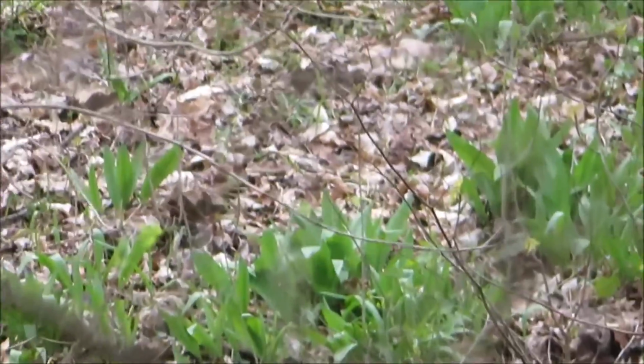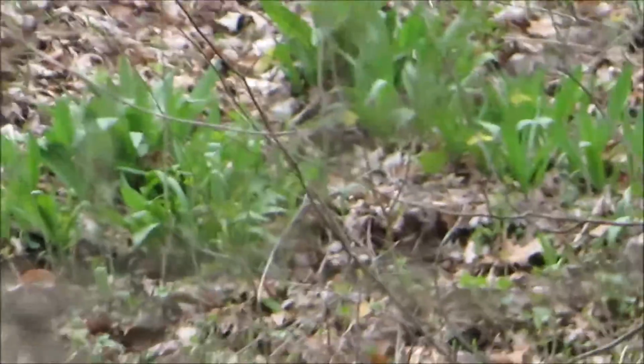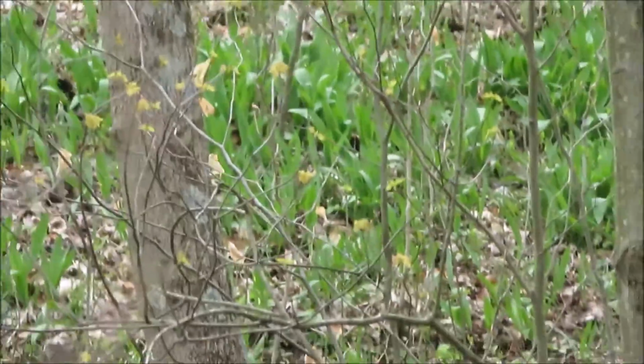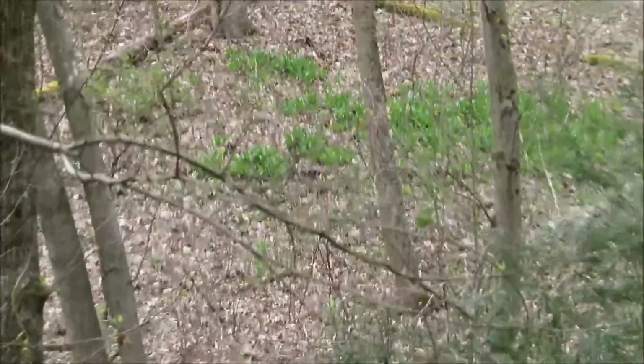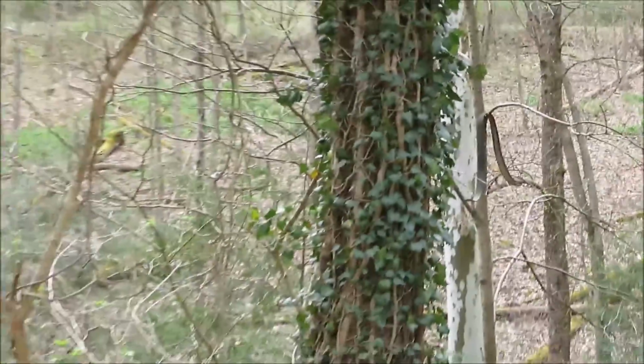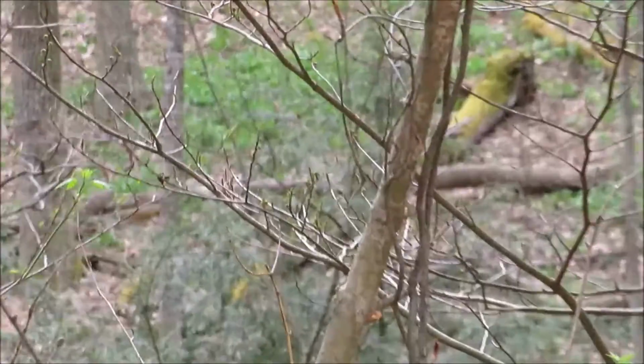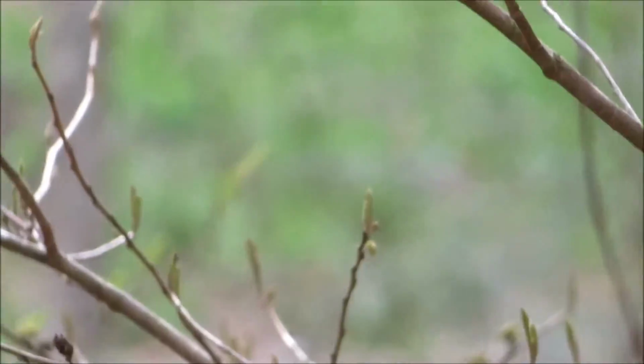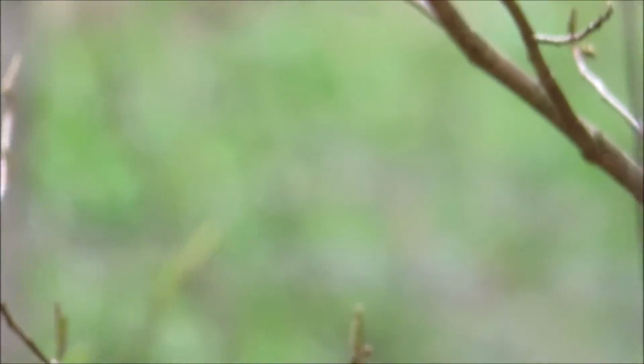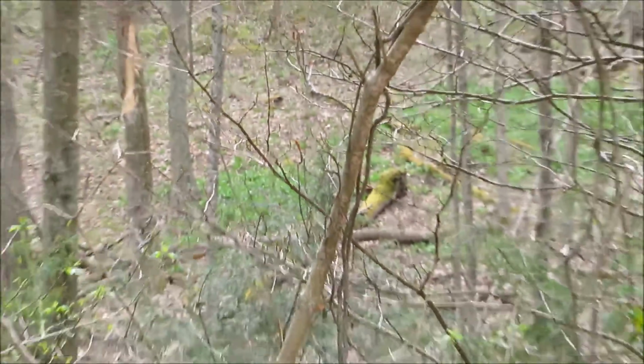Now you can see clearly that those are definitely ramps right there. They're definitely ramps. And there's tons of ramps on that hillside. Just tons of them. You can see them over in there too. Those are all ramps. Can't get that thing to focus in, but they're ramps.